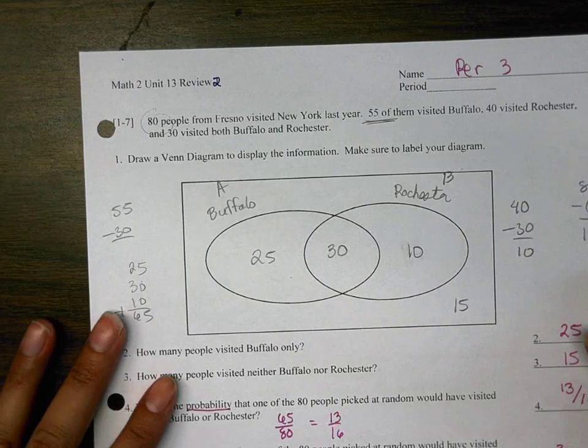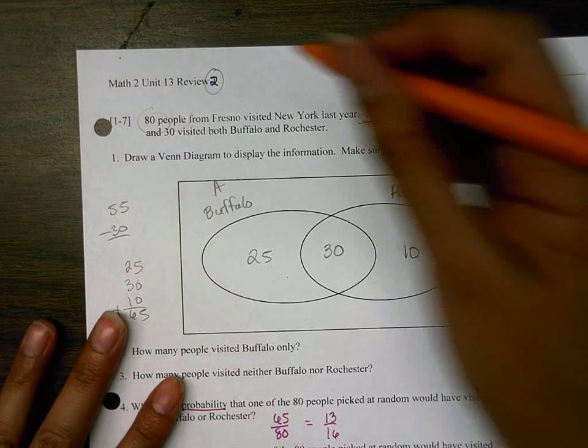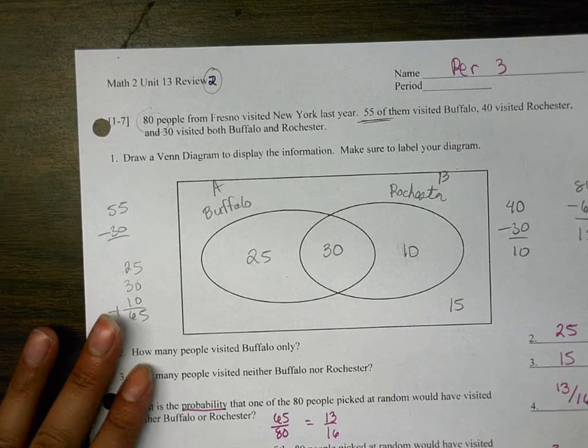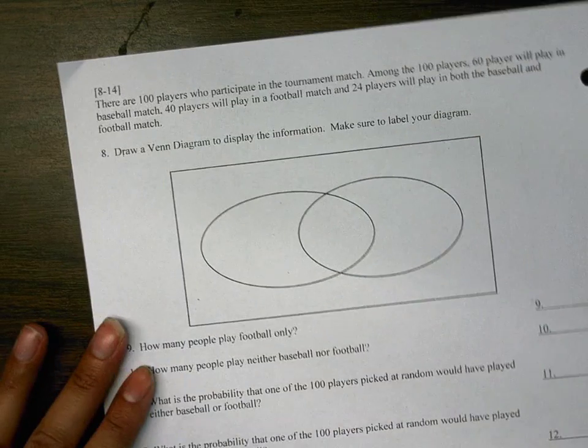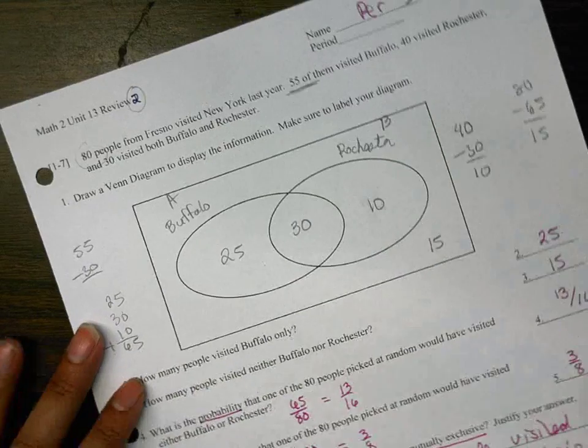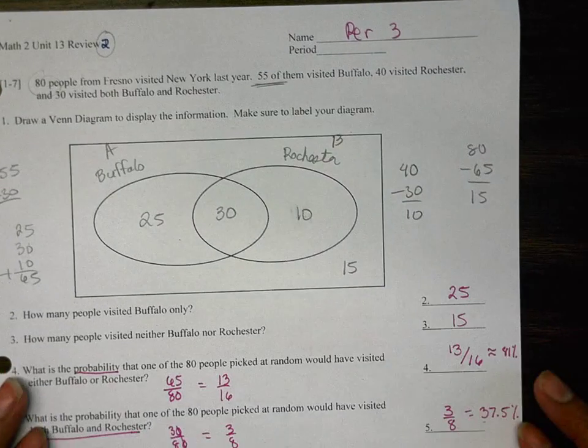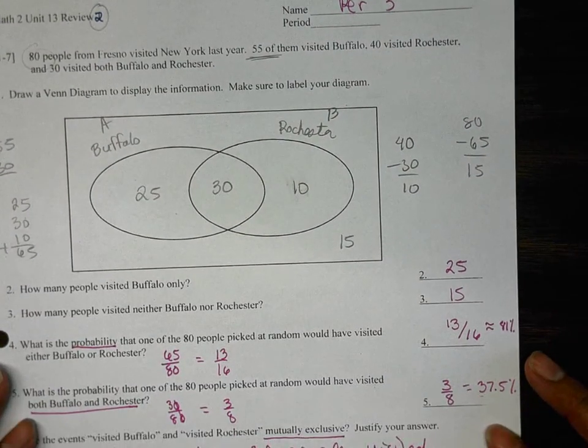Okay, so review number 2 is where we're at. Remember, we changed that number to a 2. Review number 2. And we are on the back side, which is the one we're going to do together. I'll at least quickly show the front side. We did this together yesterday.